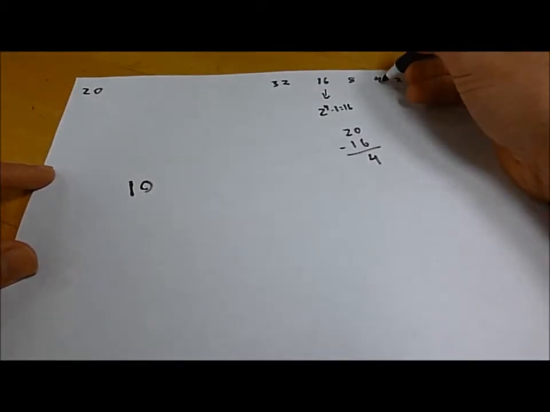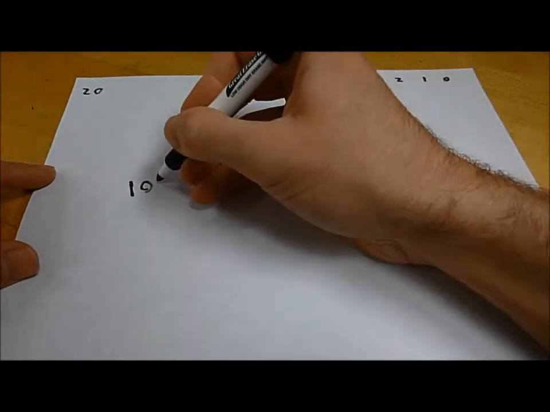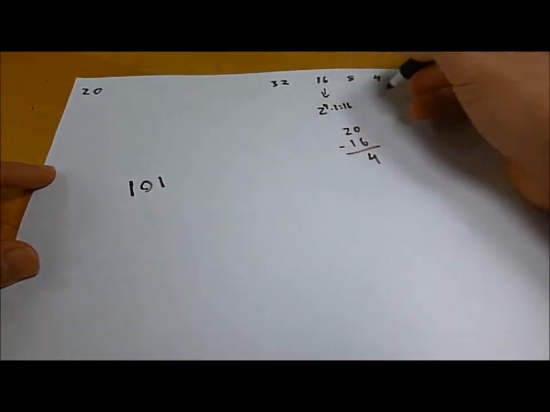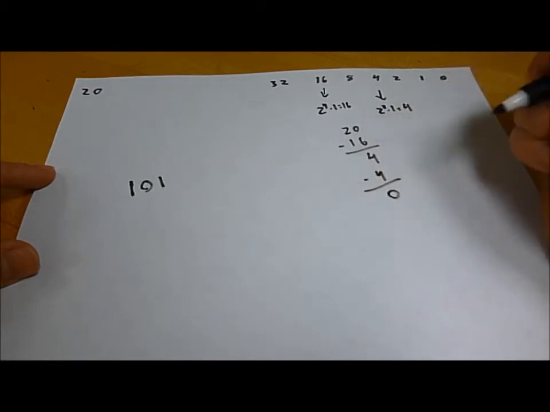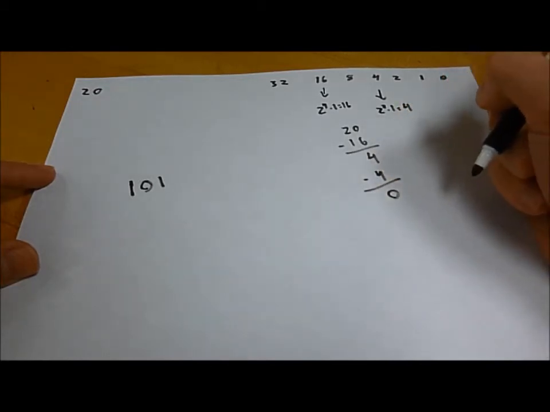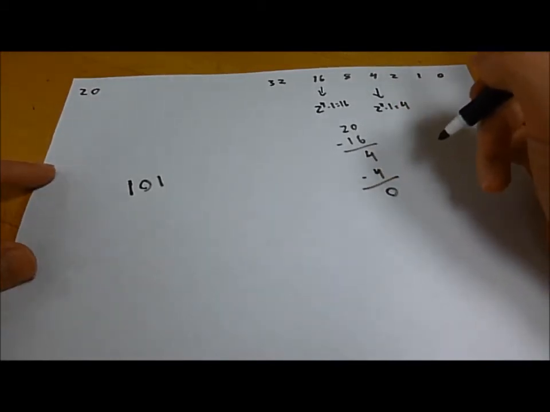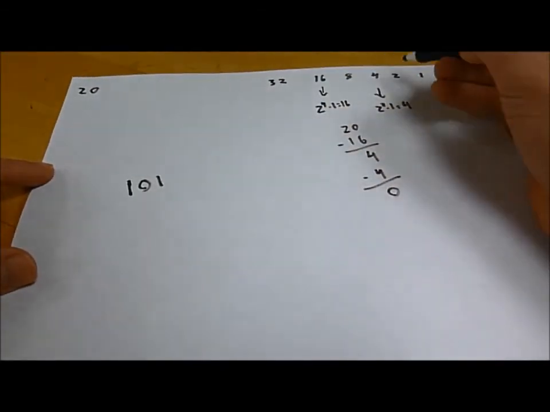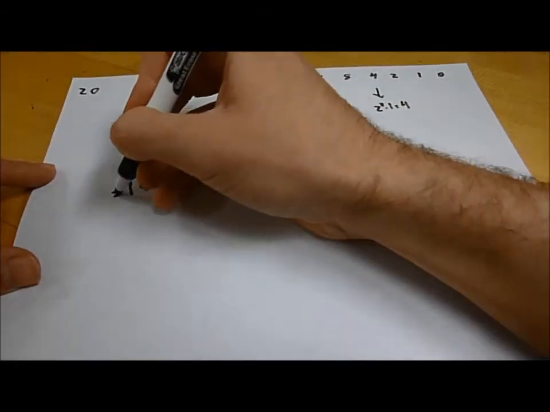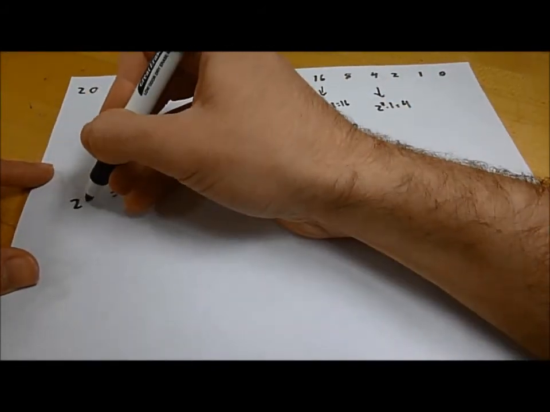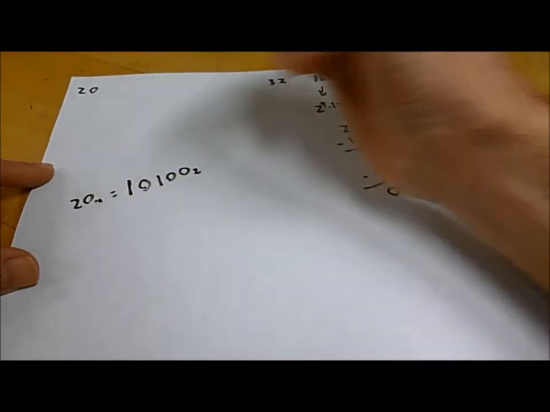We can fit 4 into 4, so we put a 1. So, 2 to the 2 times 1 equals 4. So we'll subtract our 4 from here, and we'll get 0. Alright, now we're done. But we have to make sure that we fill out the rest of the spots. So we put a 0 and a 0. And this is our base 2 representation of our base 10, 20.